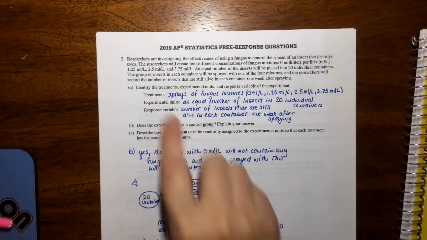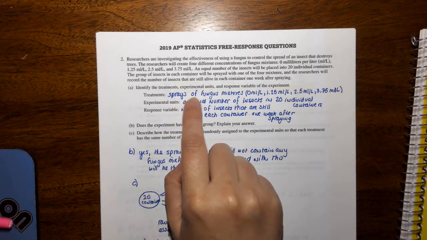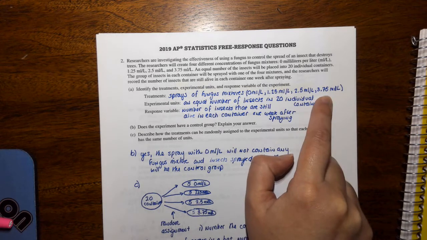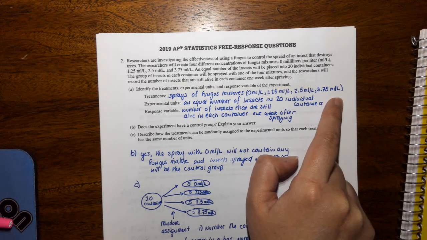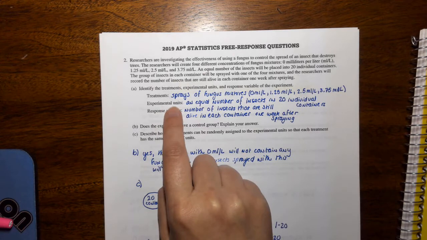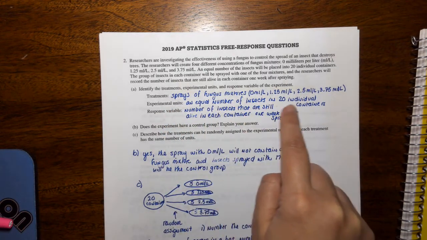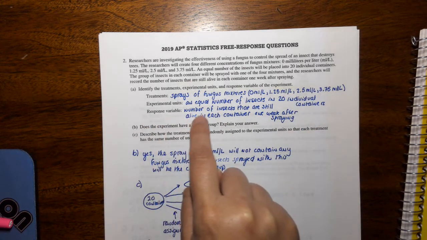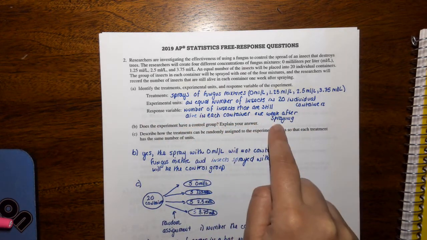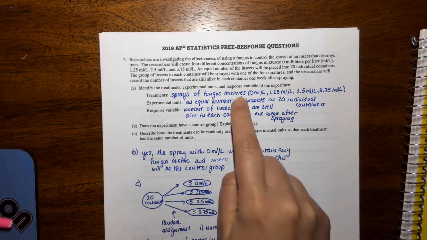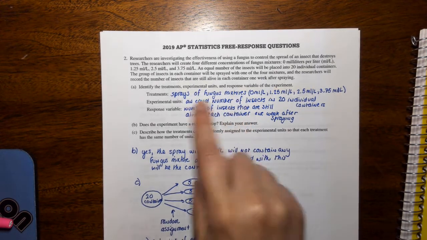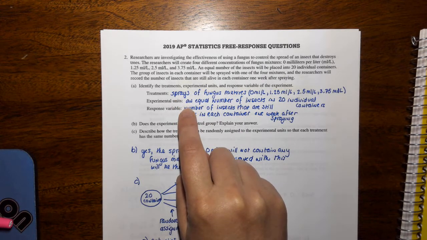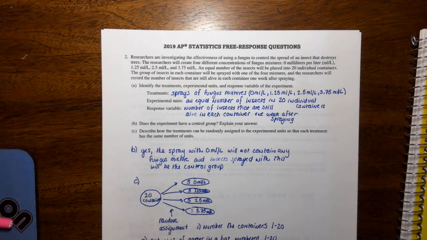Alright, question 2. The treatments are the different sprays of mixtures, 0, 1.25, 2.5, and 3.75 milliliters per liter. The experimental units: I have an equal number of insects in 20 individual containers. The response variable is the number of insects that are still alive in each container 1 week after spraying. I hope that you don't just have sprays, bugs, and whether or not they're dead or something. I hope you have a little bit more explanation, but let's see what they want.